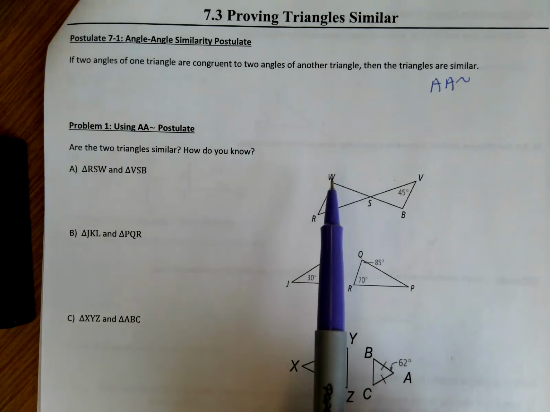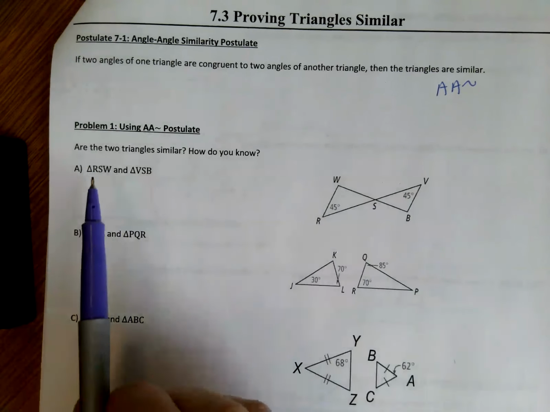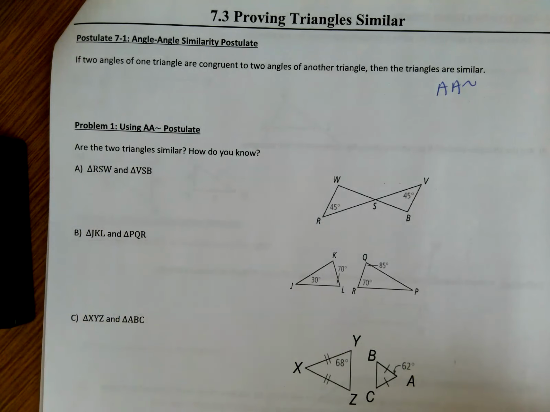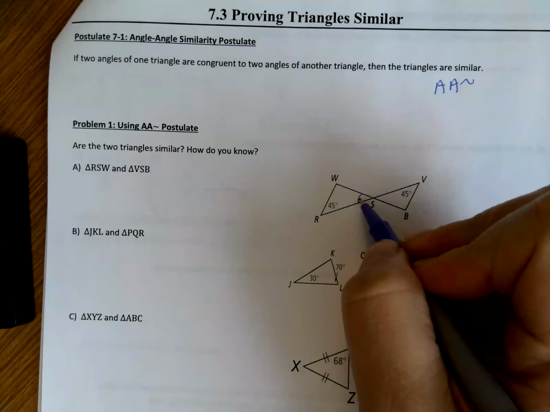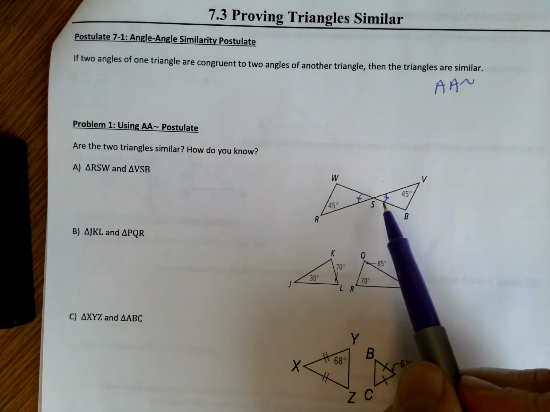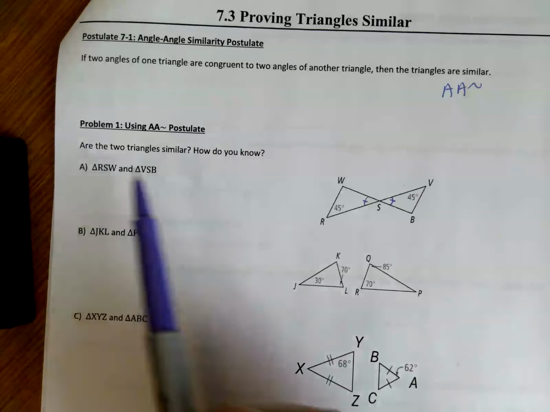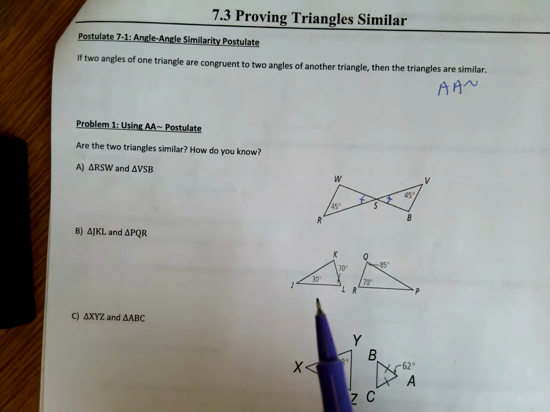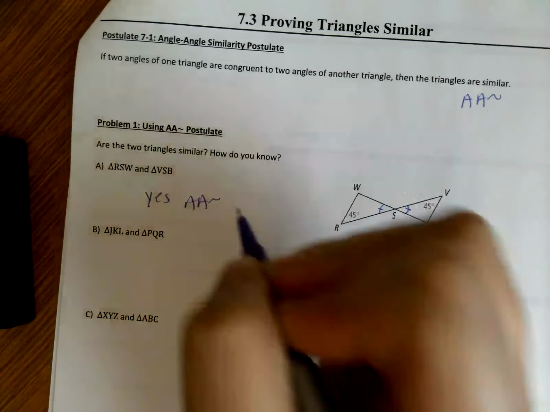So now looking at this, it's asking: are the two triangles similar? Well, it's already showing us that R and V, I have to make sure that those two are in the same spot, are congruent. Now if I look at this, I also can see an X here. And with that X, I know that I have vertical angles. So now I have two angles congruent here too. So I want to make sure that angle WSR is in the same spot as BSV. So those two are the same. So yes, these two triangles are similar because of angle similarity.